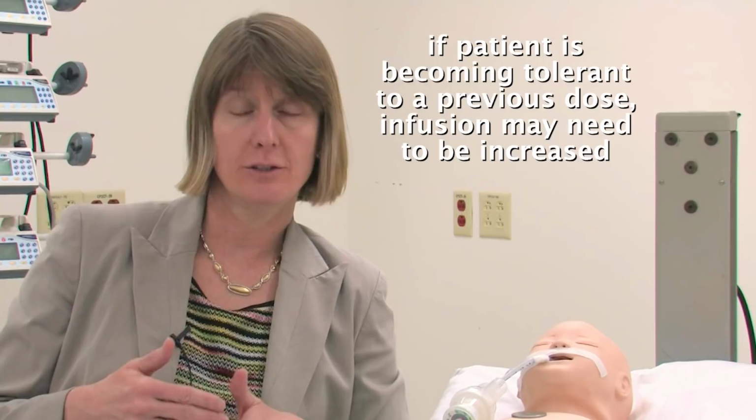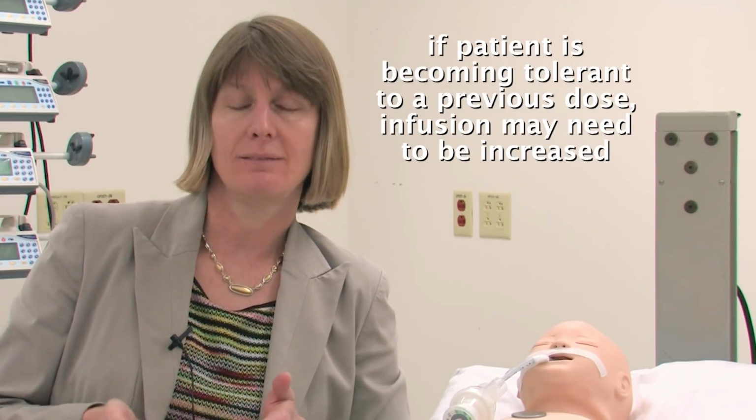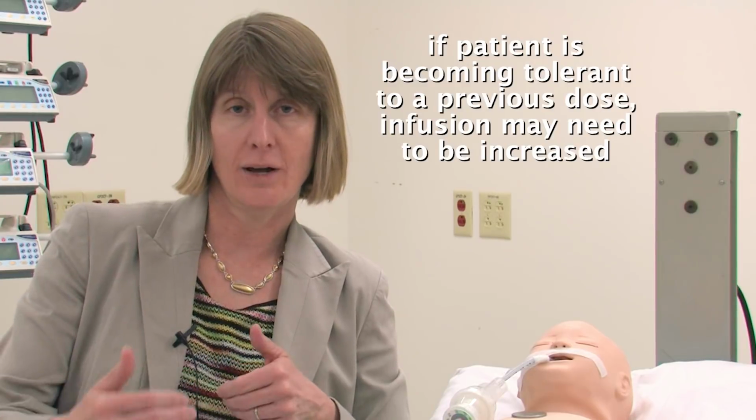So the child who's on a continuous infusion may be fine as long as you're not touching them, but if they need a procedure done, may need some extra medication. Or if they are becoming tolerant to the medication dose that they had yesterday, they may need that infusion increased. And while you're waiting for that to take effect, may need a bolus of medication to keep them safe and comfortable.